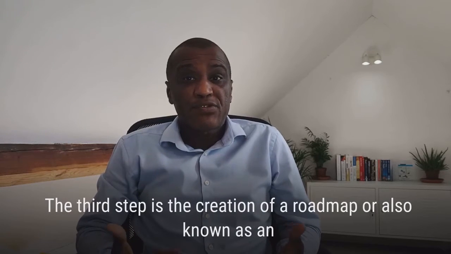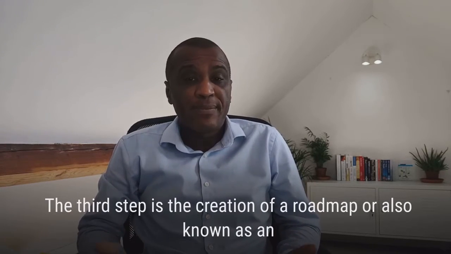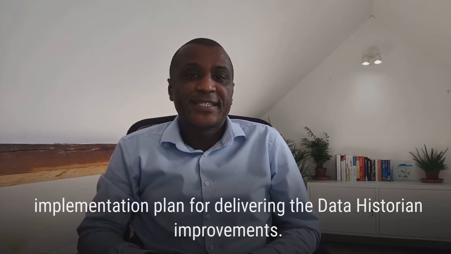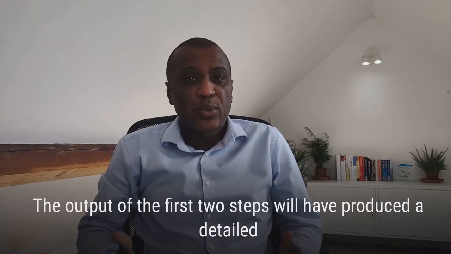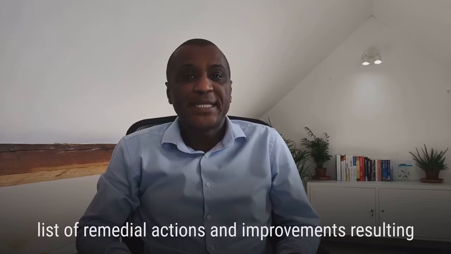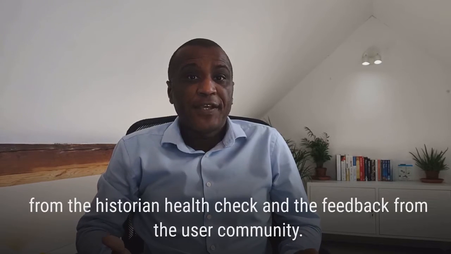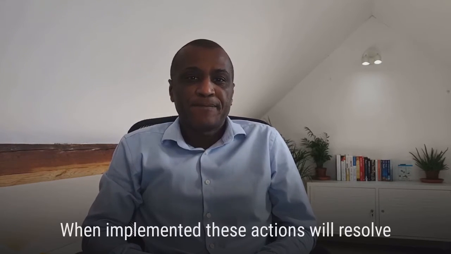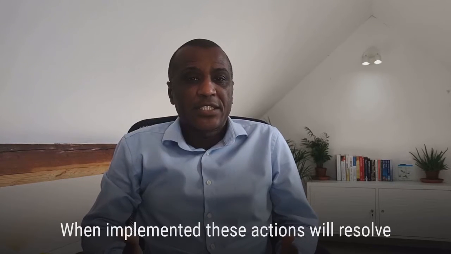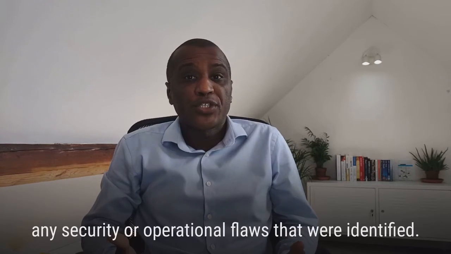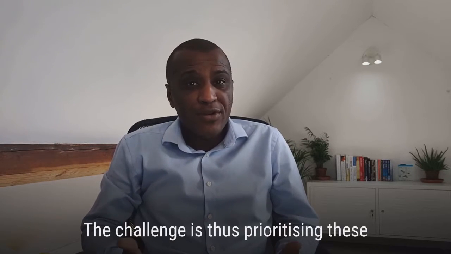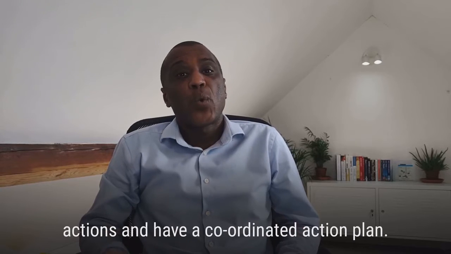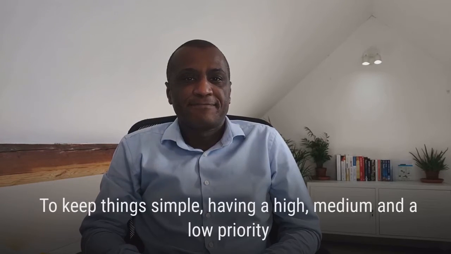The third step is the creation of a roadmap, also known as an implementation plan, for delivering the data historian improvements. The output of the first 2 steps will have produced a detailed list of remedial actions and improvements resulting from the health check and the feedback from the user community. When implemented, these actions will resolve any security or operational flaws that were identified. The challenge is thus prioritising these actions and having a coordinated action plan.